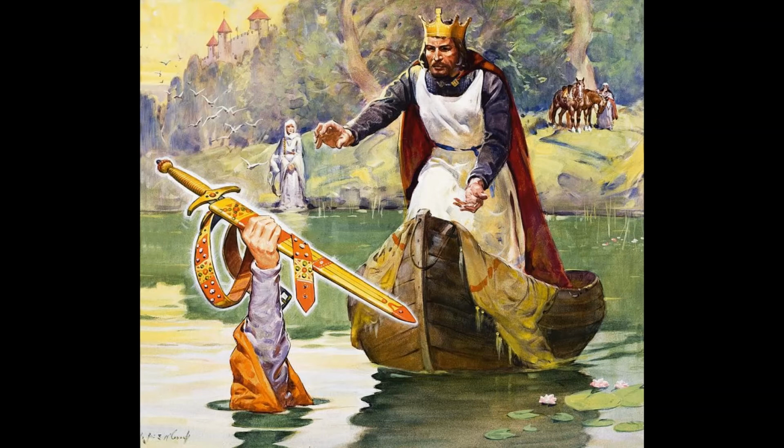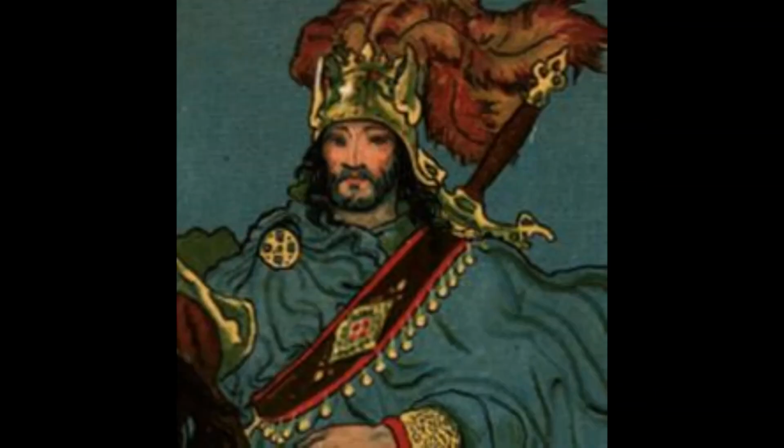Book 2. The Noble Tale Betwixt King Arthur and Lucius, the Emperor of Rome. The Emperor Lucius of Rome sends messengers to Camelot to collect the tribute he wants Arthur to pay.